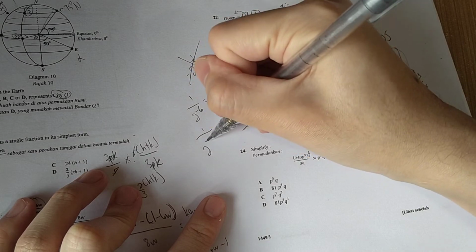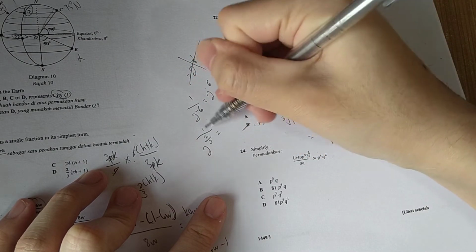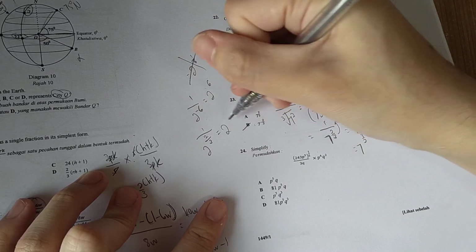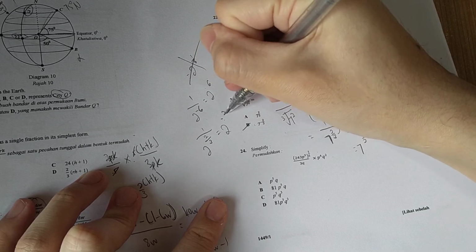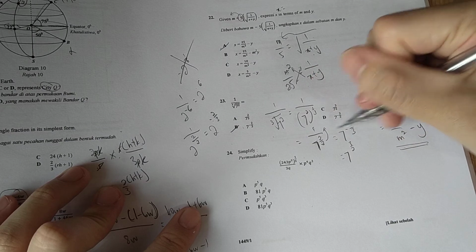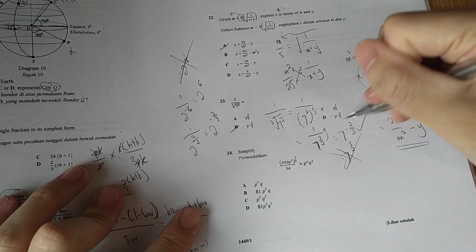If 1 over 2 power 2 over 3 here. Okay, 2 power 2 over 3. So bila pindah atas jadi apa? It will not become 2 power 3 over 2. It will become 2 power negative 2 over 3. So sama lah. 1 over 7 power 2 over 3, when you pindah atas, it become negative 2 over 3. This is wrong. Okay, this is wrong. Yang ni betul. Yang atas ni betul.